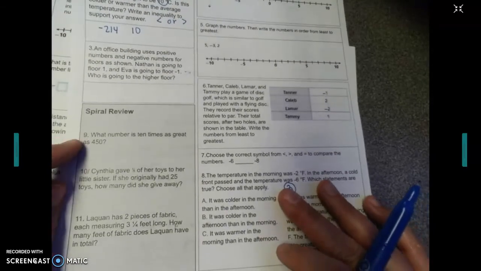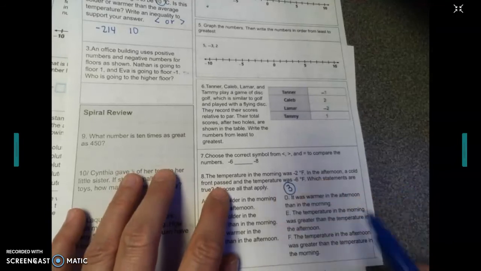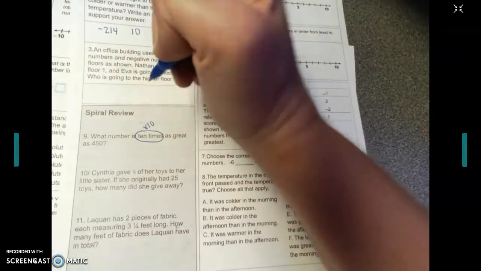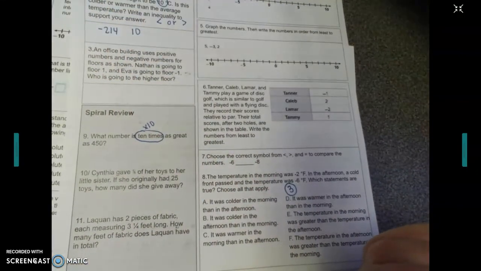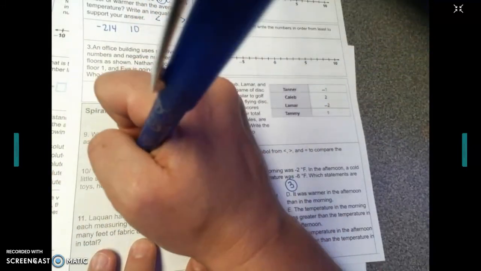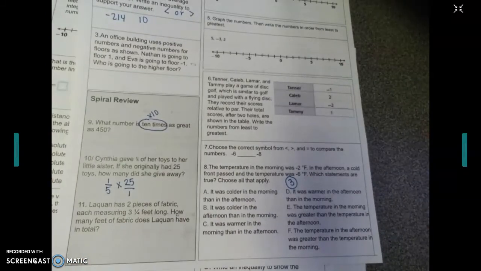Then we're going to wrap up with our spiral review. What number is 10 times as great as 450? 10 times will be your hint. You just need to multiply by 10 on that one with 450. Okay, Cynthia gave 1/5 of her toys to her little sister. If she originally had 25 toys, how many did she give away? So we are going to be doing a problem of that. So you can take 1/5 times 25. I'll set that up for you and see what you can do there.